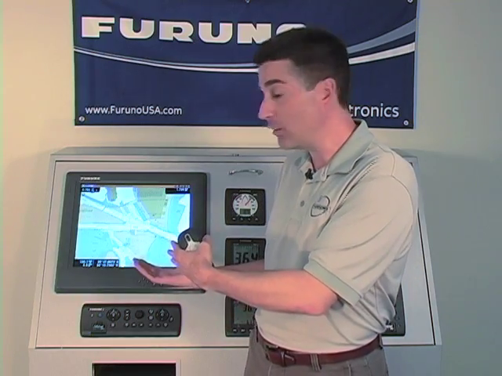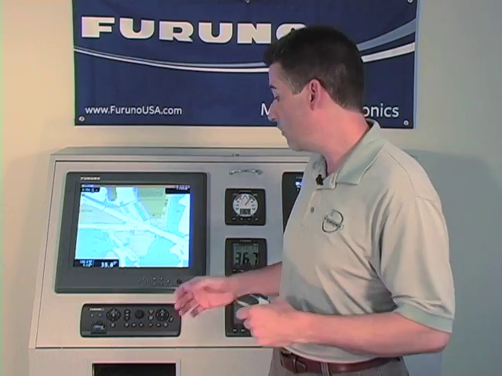In addition to the NOAA raster and vector chart libraries that are preloaded in the NavNet 3D system, your purchase of the system also provides you accessibility to a full online library of very high-resolution satellite photo imagery that can be downloaded and installed in your system and then displayed on the screen to enhance the cartography that's already there. We're going to show you how to present a satellite photo image on your 3D system right now.